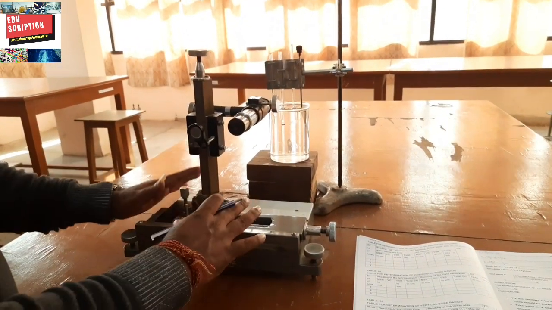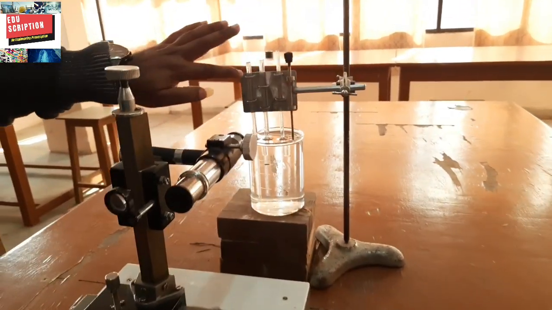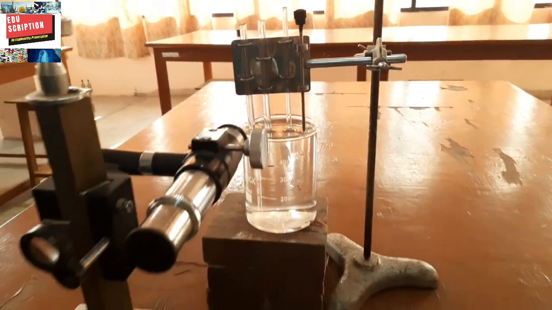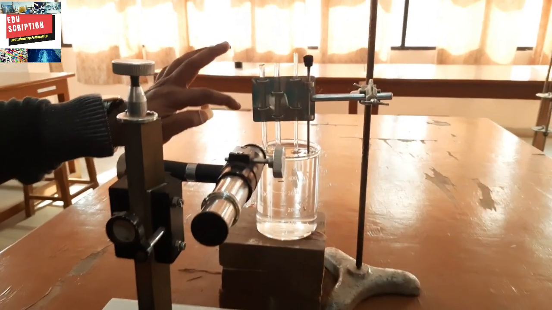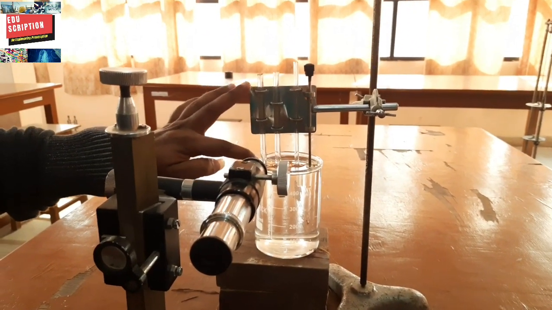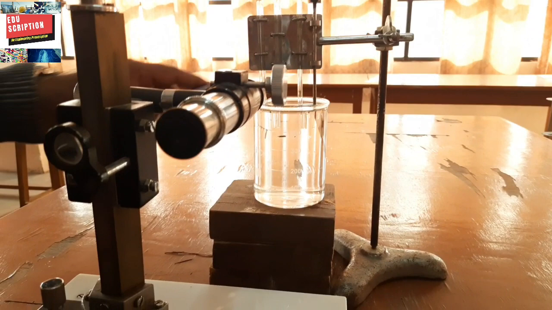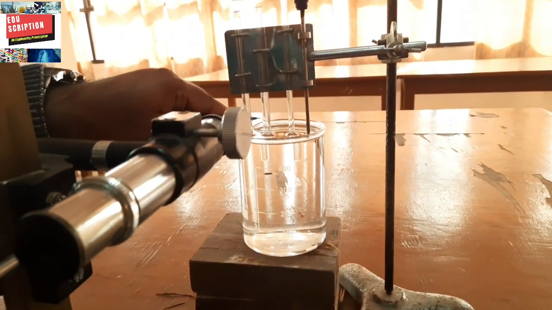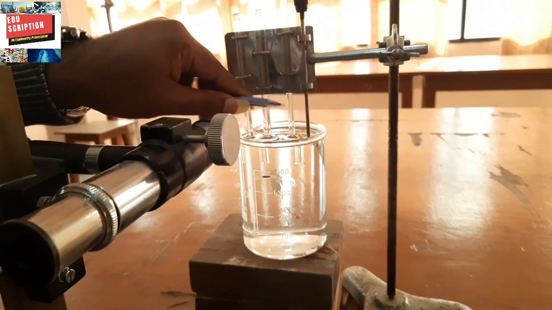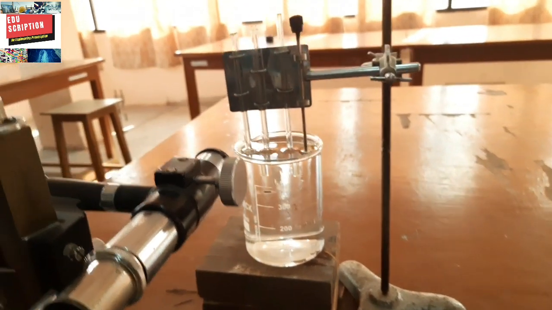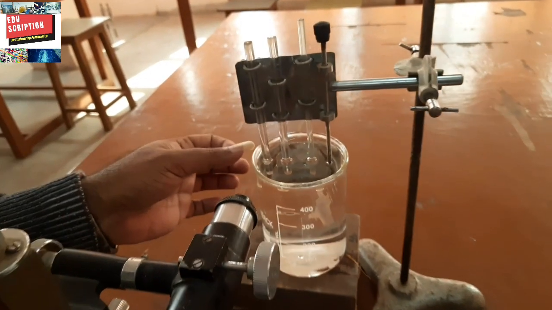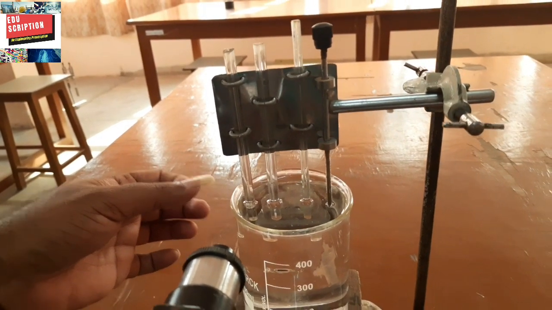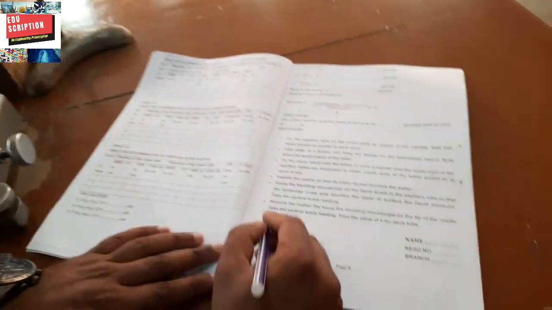Here this one is the travelling microscope. Here there are 3 capillary tubes with a needle, burette stand, and water in a beaker. See here, when the capillary tubes are immersed vertically into the water, water rises in the first capillary tube up to this, the second up to this, and the third up to this, and here the needle just touches the water surface level. First we have to focus the upper meniscus of water in the first capillary tube. It will look like this.